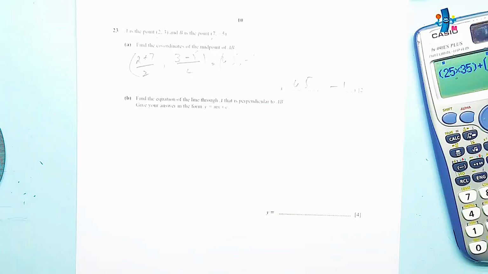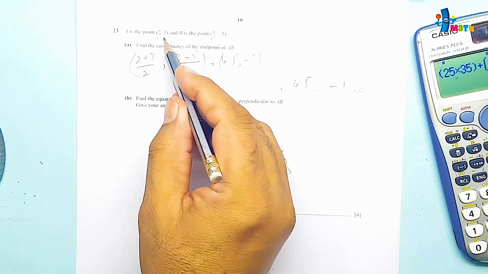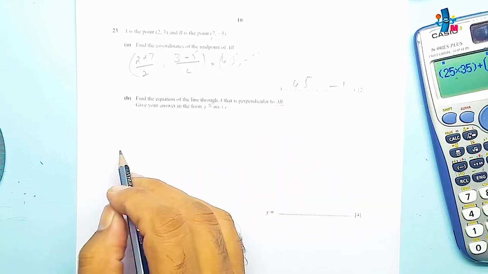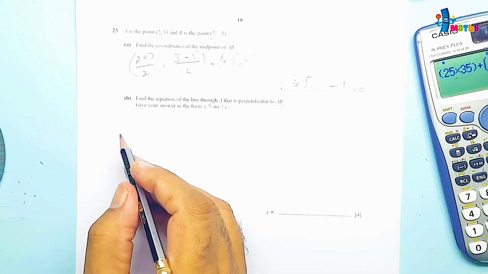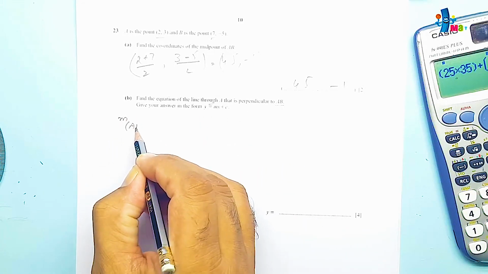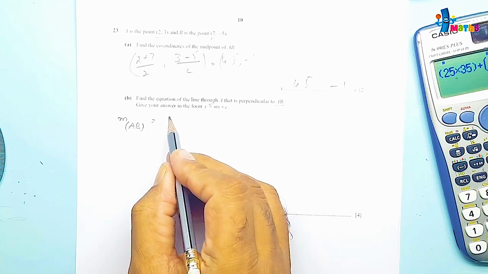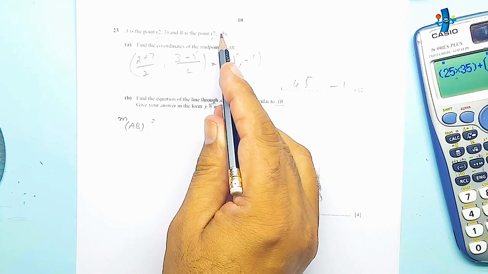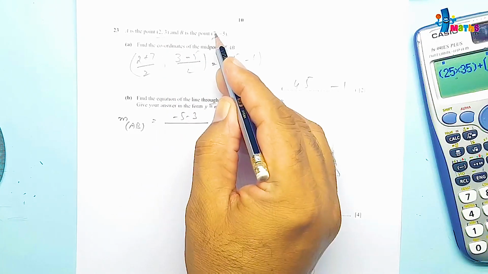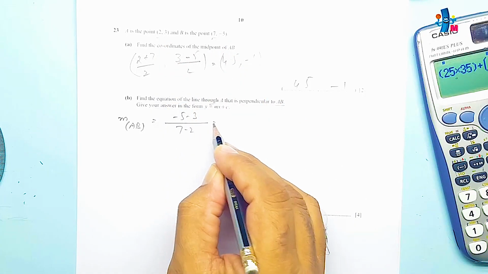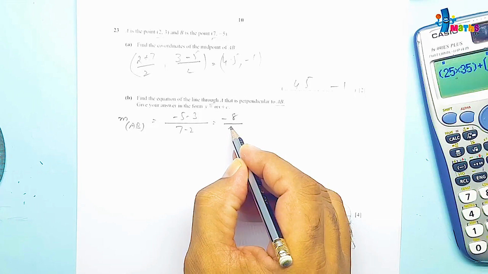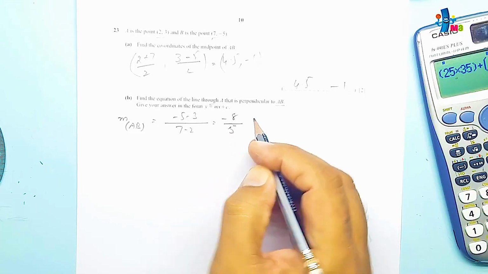Find the equation of the line through A. A is this point, right? So the equation of the line through A that is perpendicular to AB. First we will have to find the gradient of AB. So M of AB will be equal to y2 minus y1, so minus 5 minus 3, over x2 minus x1, 7 minus 2. This will be minus 8 divided by 5, sorry, 7 minus 2 will be 5.